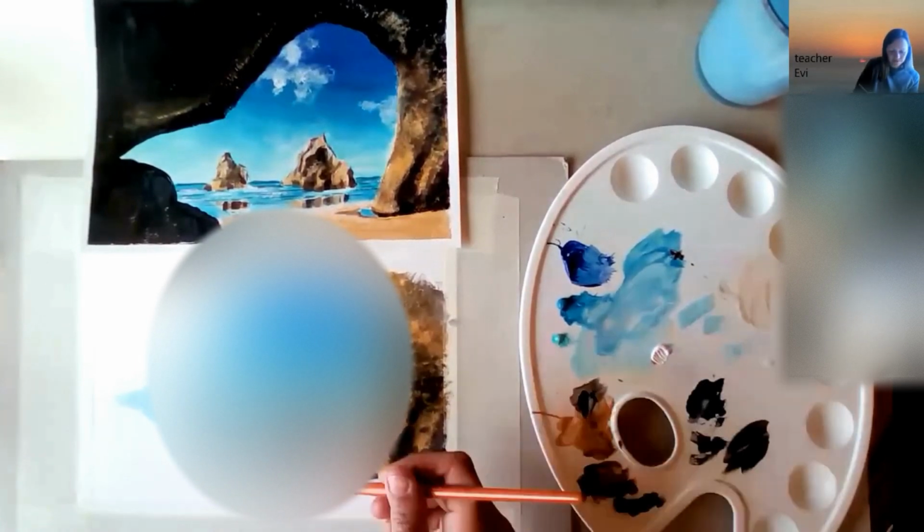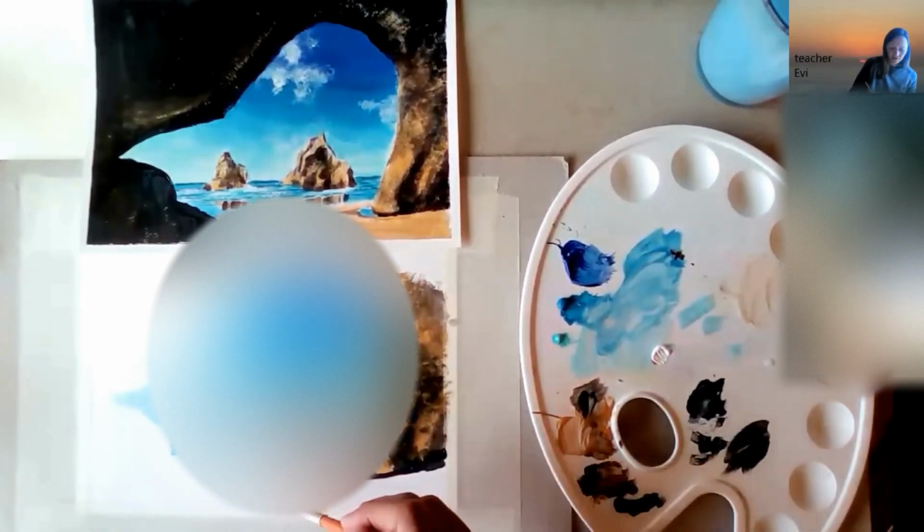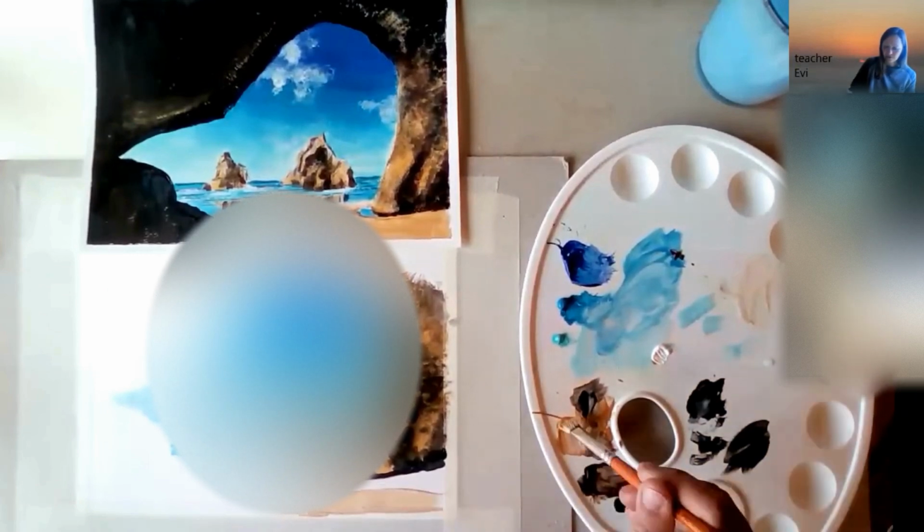And what you do again, a little bit watery, where sand meets water, it's more transparent. And then later I can go with more darker.